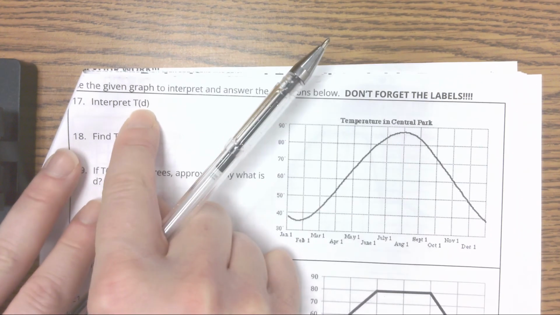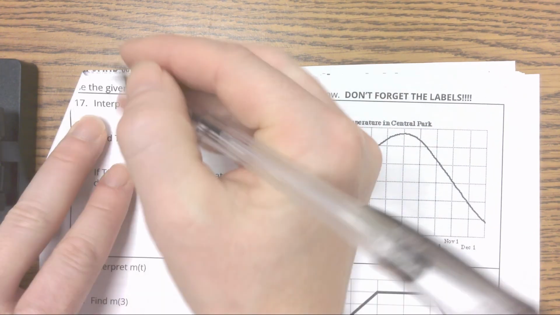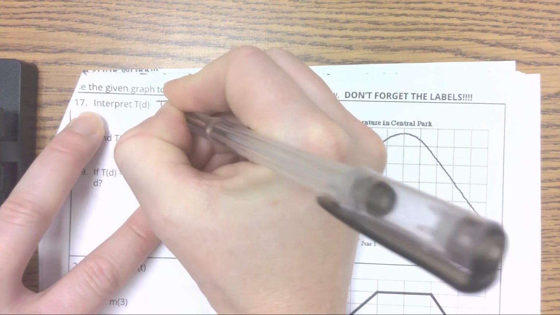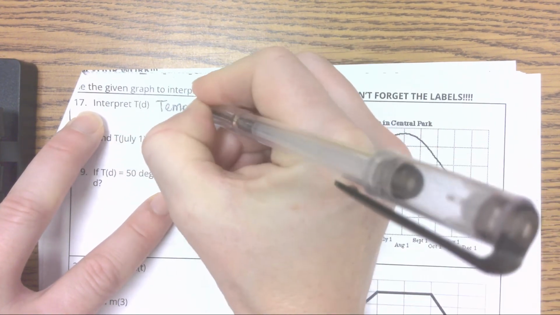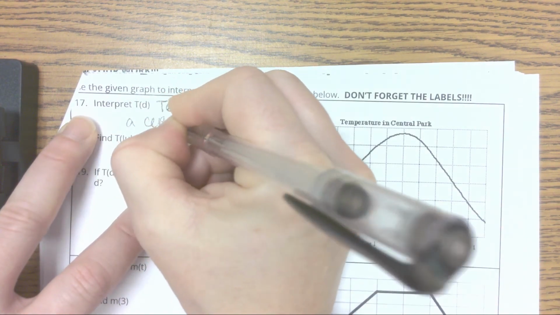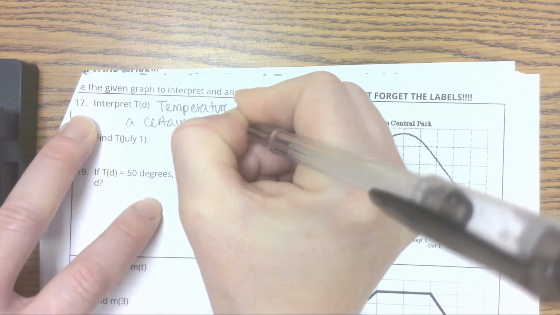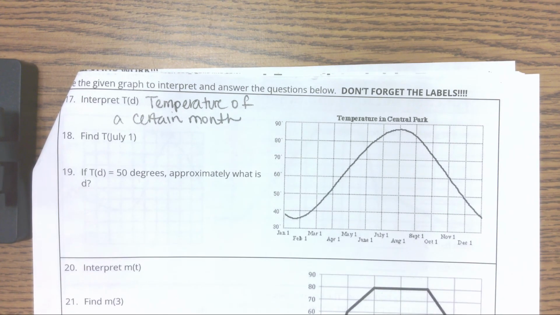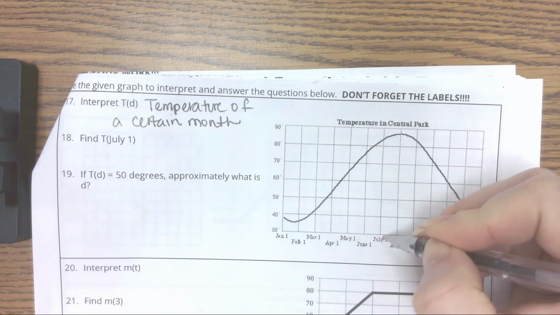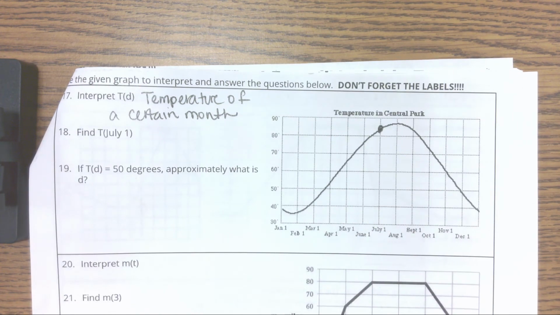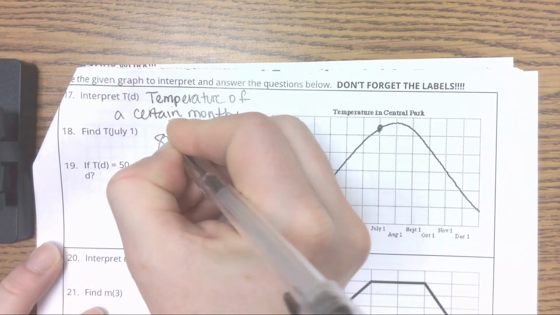So I ask you to interpret this statement. I will ask you to do this. Don't write T of D. That doesn't mean anything to me. This means we're finding the temperature of a certain month. So find T of July 1. Would you go on the graph and look for July 1? And it's not perfect. What would you say that is? Like 83. She says 83, let's label degrees.